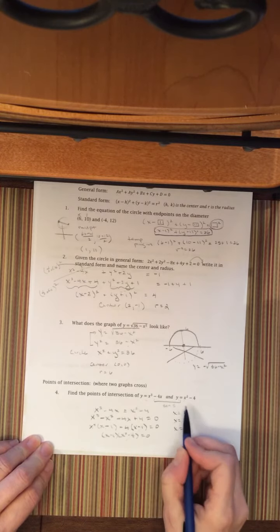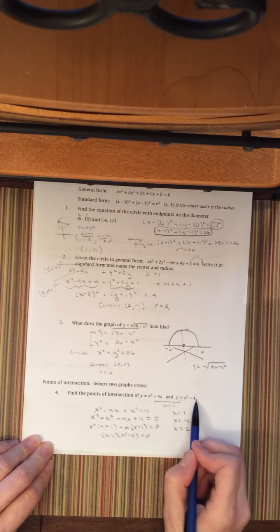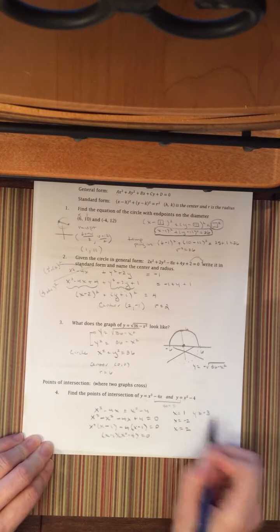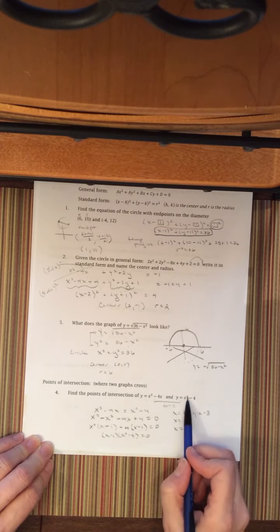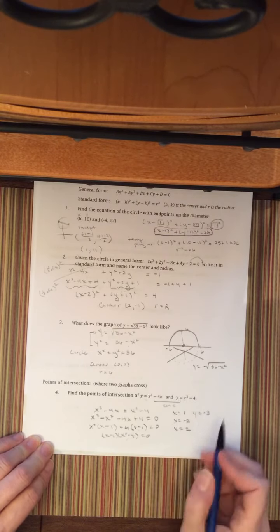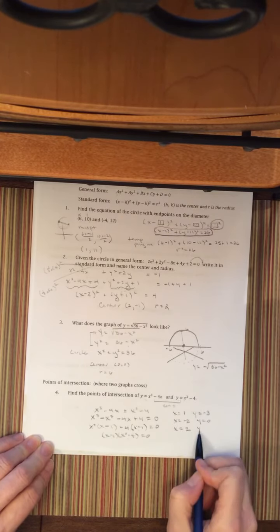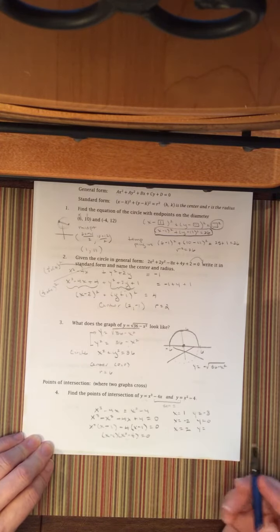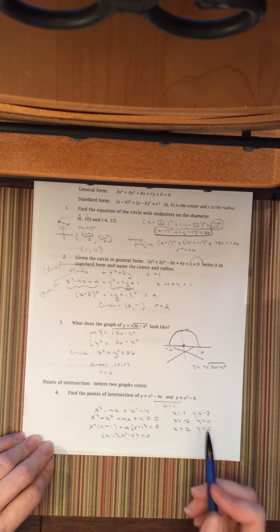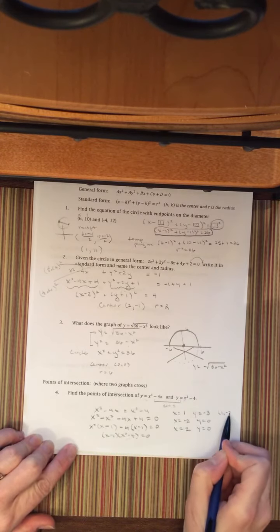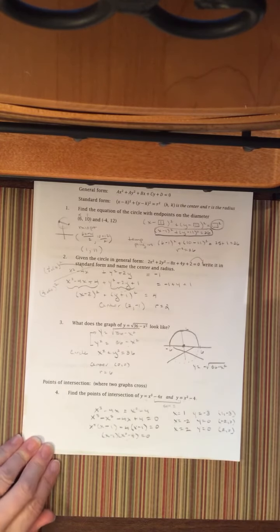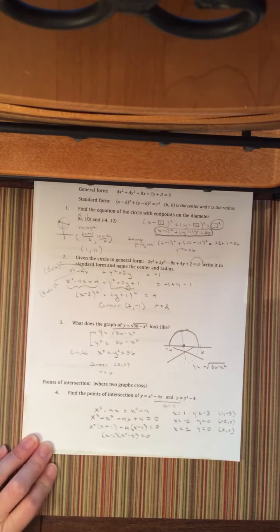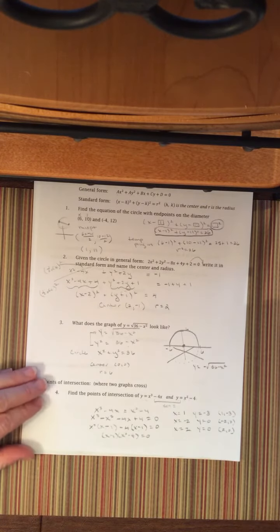So when x is 1, y is 1 squared minus 4, which is -3. When x is -2, y is -2 squared, which is 4, minus 4, which is 0. And the same thing happens with 2, because this is an even function. So I have these 3 points of intersection: (1, -3), (-2, 0), (2, 0). So to find points of intersection, you set the equations equal.